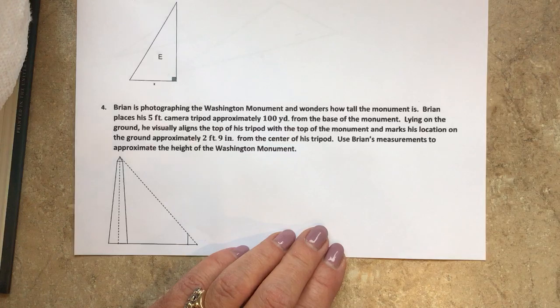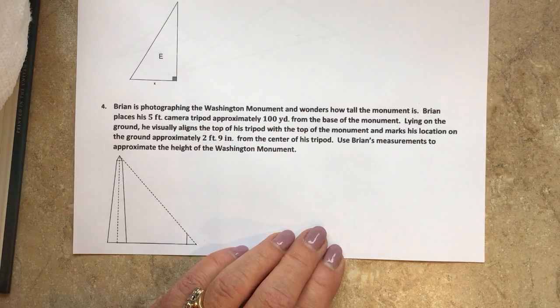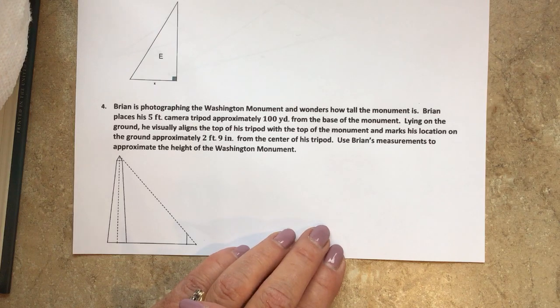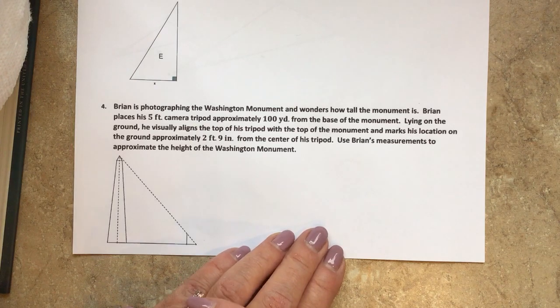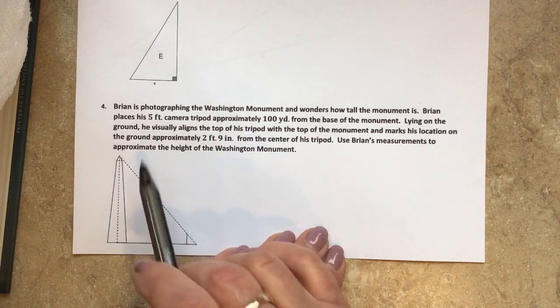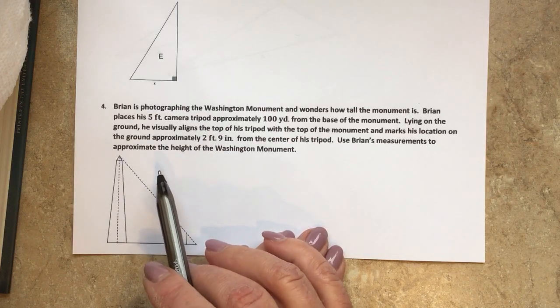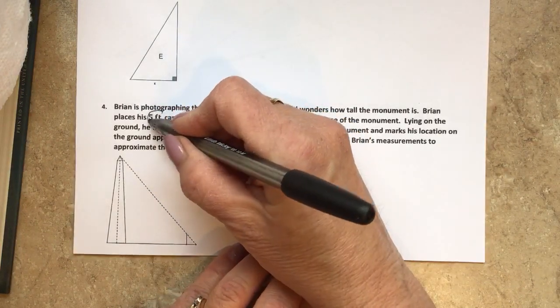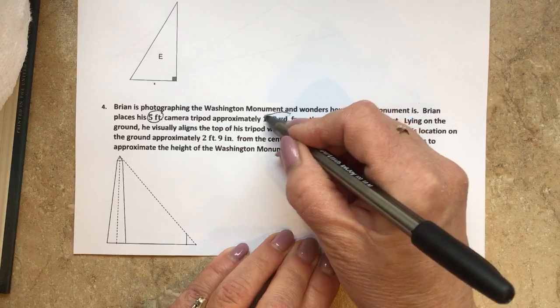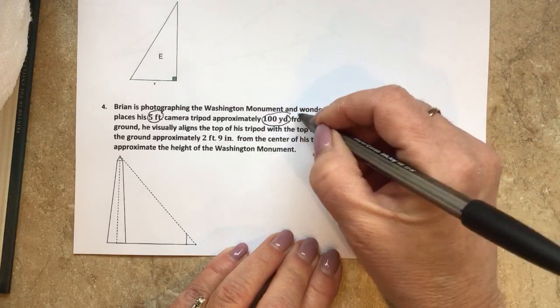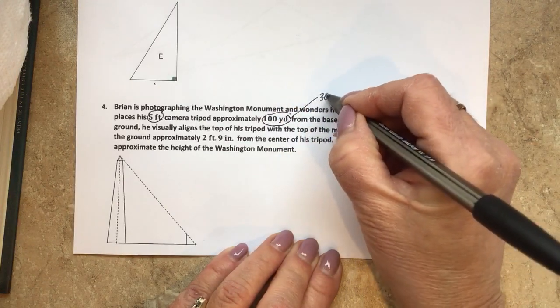Okay, so here we have some conversions going on. As we talked about before, if you're doing a question on the regions, they're going to have at least one conversion. So in looking at this, I think I'm going to convert everything to feet. So 5 feet is fine. The 100 yards, I'm going to change to 300 feet.